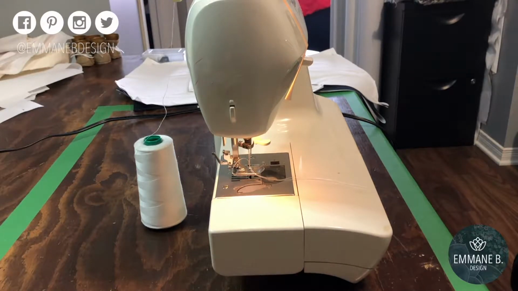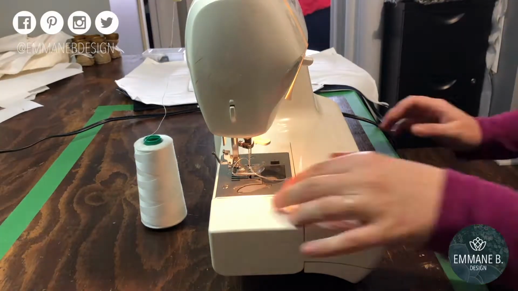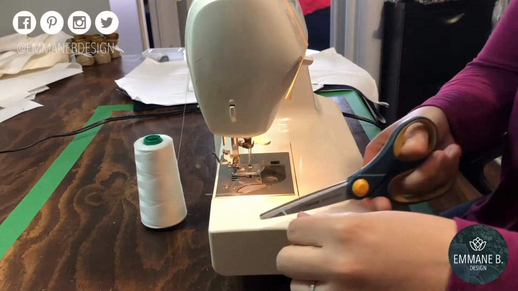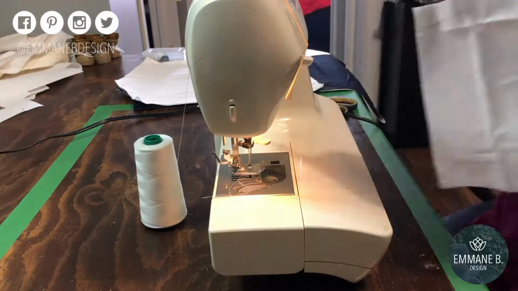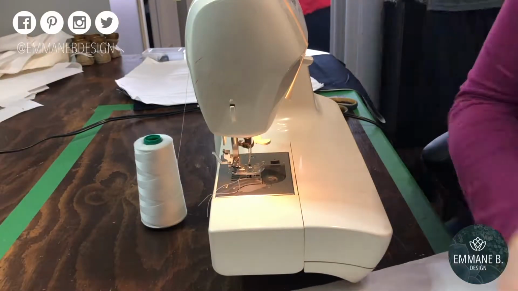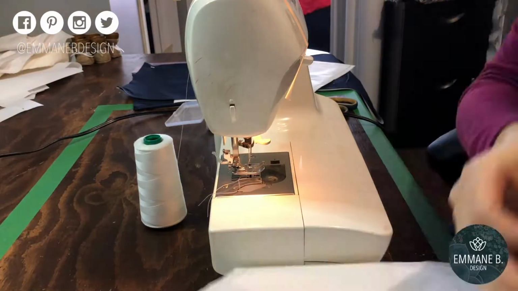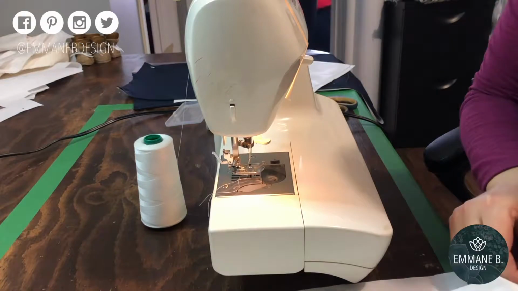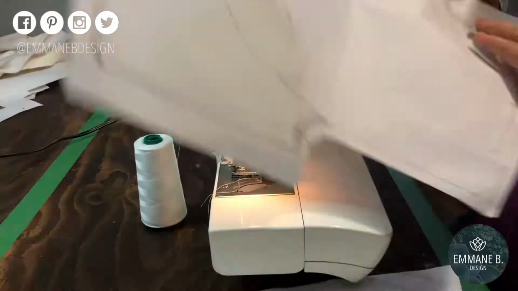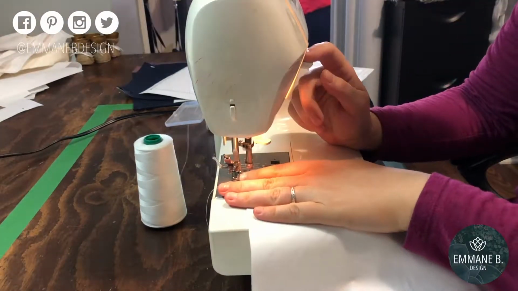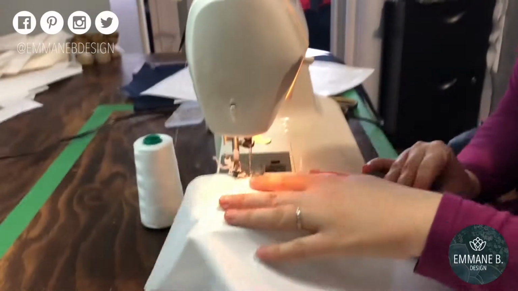A lot of people use an industrial machine to sew their dresses, and a lot of professionals just prefer this. However, I love my machine. It's a domestic machine that I bought years ago. It is good quality. I bought it when I was a teenager.